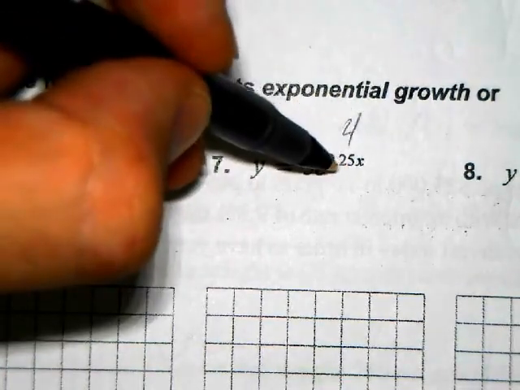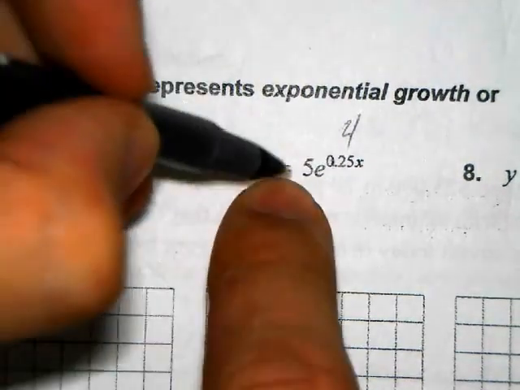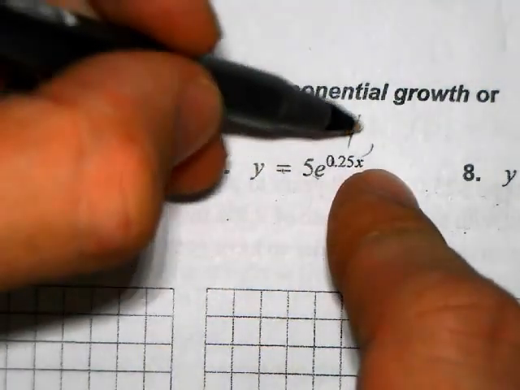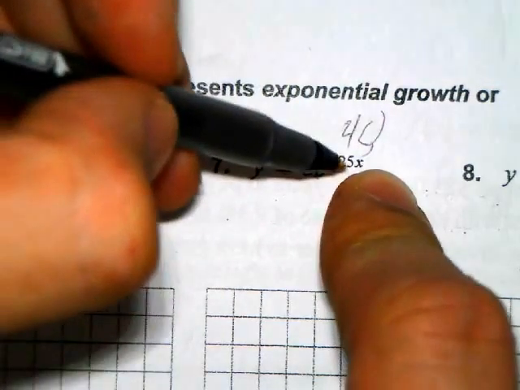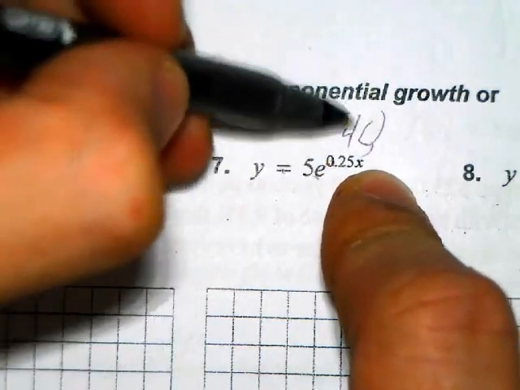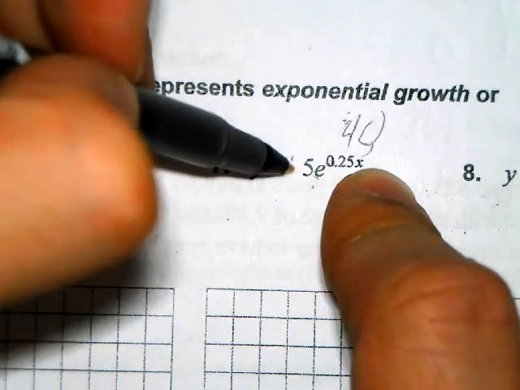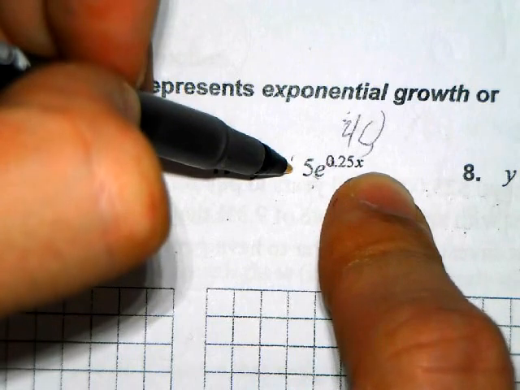So what is 1/4 of 4? 1, right? So now we have 5e to the first power. Now let's put in 40. What is 1/4 of 40? 10. So e to the 10 times 5, is that bigger or smaller? Of course it's bigger.